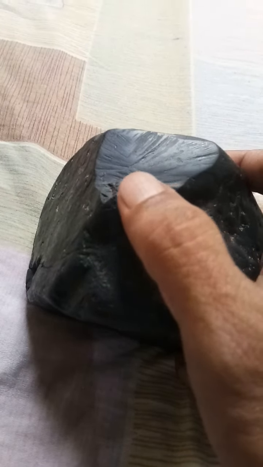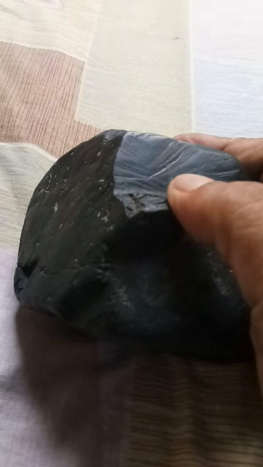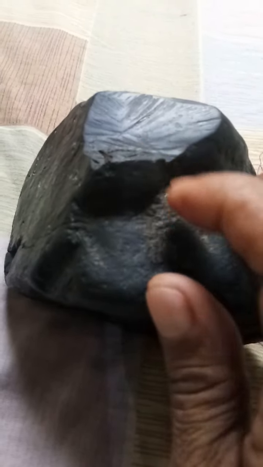I chipped it off, and this is the inside. You see, it has a metallic luster, and there are some inclusions over here.